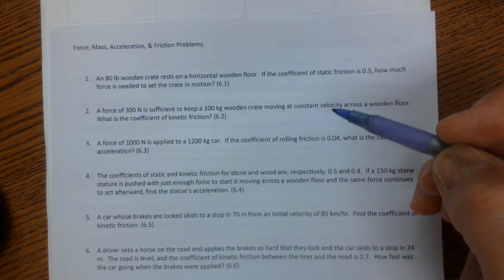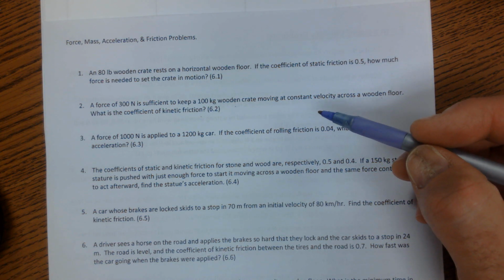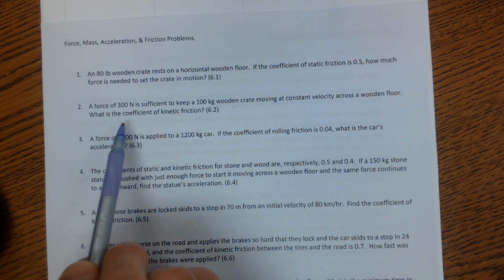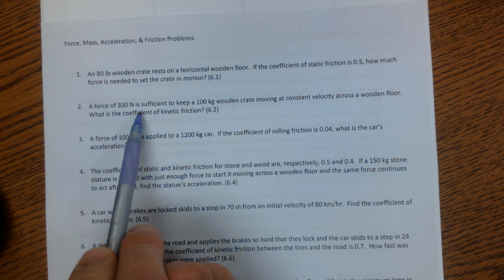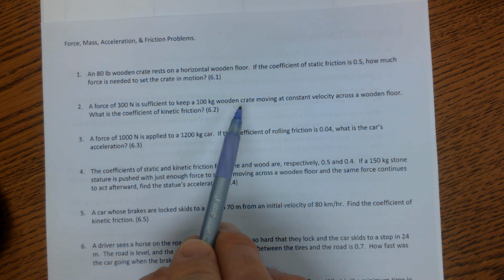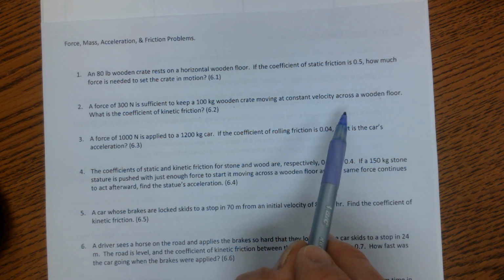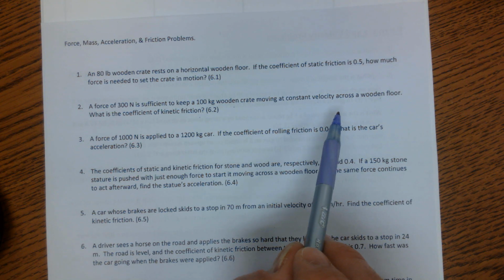All right, let's do a problem involving forces of friction and coefficient of friction and some free body diagrams here. So we're going to do number 2. It says a force of 300 newtons is sufficient to keep a 100 kilogram wooden crate moving at a constant velocity across a wooden floor. What's the coefficient of friction?